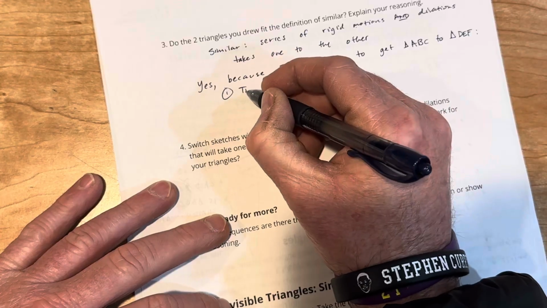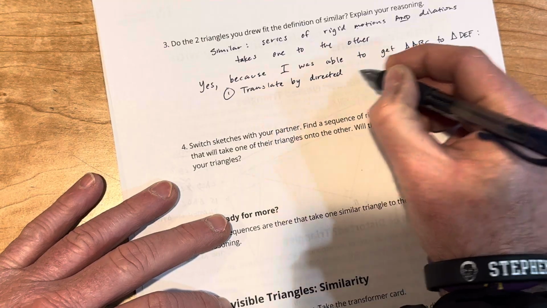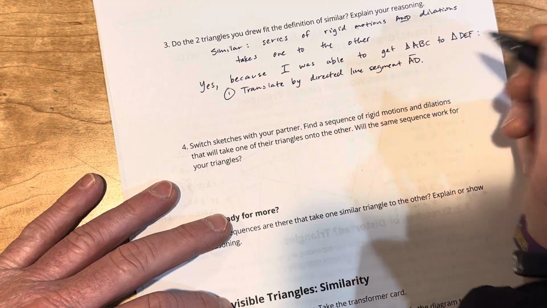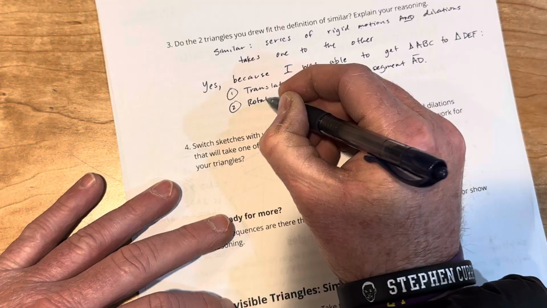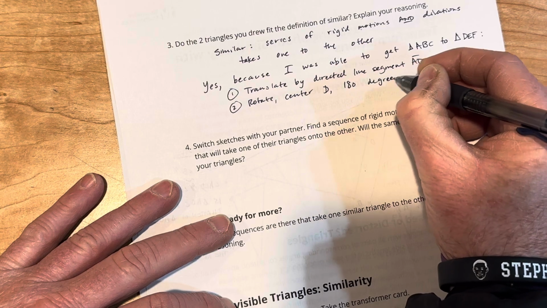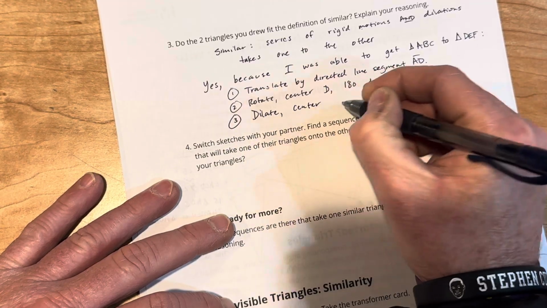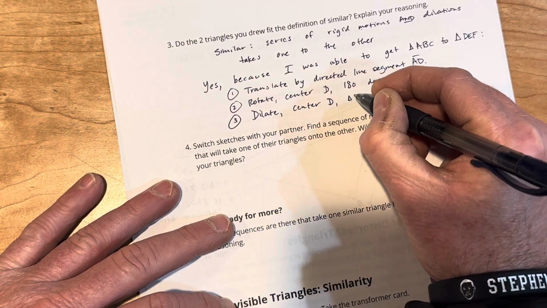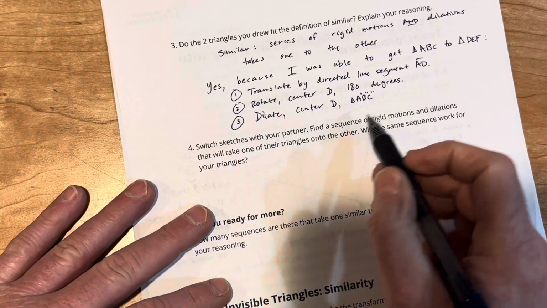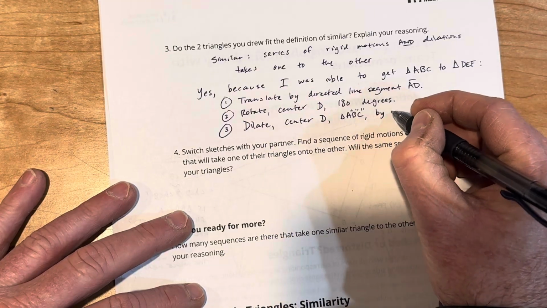The steps were: translate by directed line segment AD, two, rotate, center D 180 degrees, and then the third was dilate, center D, triangle ABC, A prime, B prime, C prime, actually double prime, so I did 2 moves. So dilate center D, triangle ABC, double prime by a scale factor of 2.